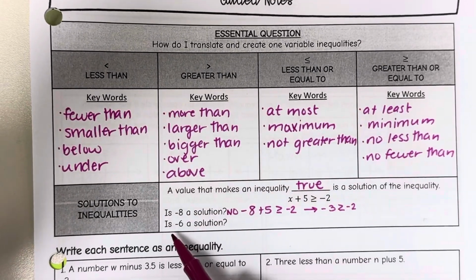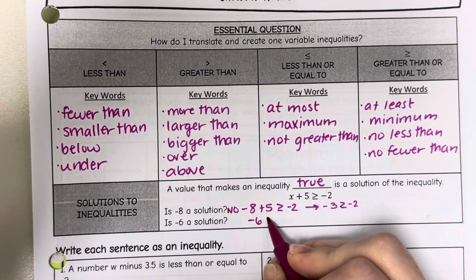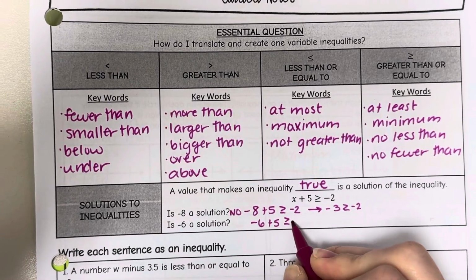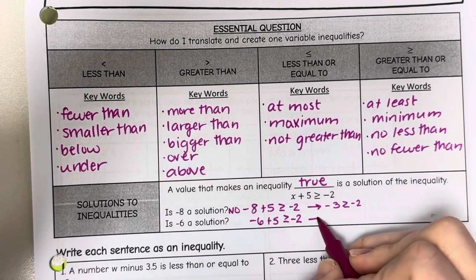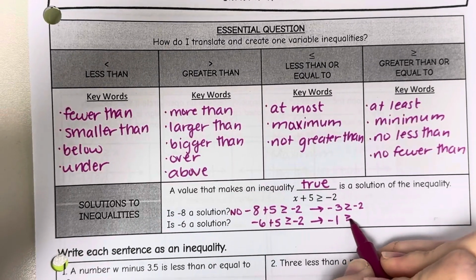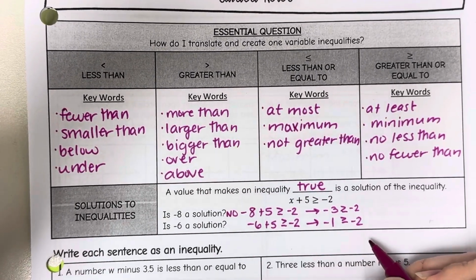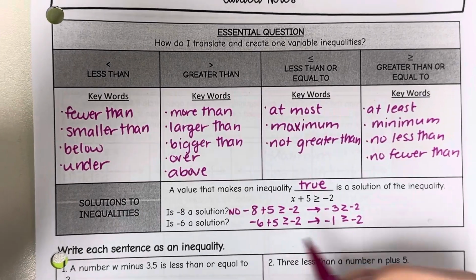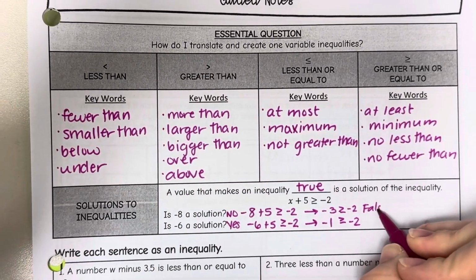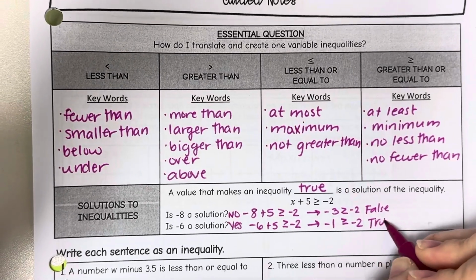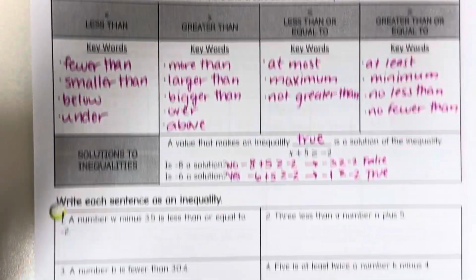Now let's plug in negative 6. Negative 6 plus 5, is that greater than or equal to negative 2? Negative 6 plus 5 is negative 1. Is negative 1 greater than or equal to negative 2? That is true, so I would say yes. So when it's false, it is not a solution. When it is true, it is a solution.